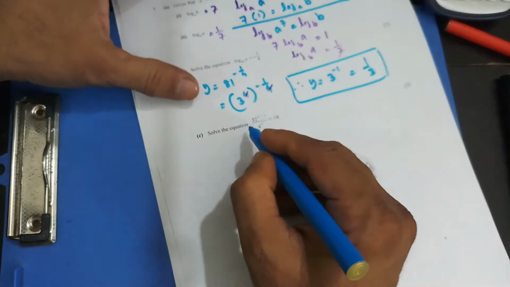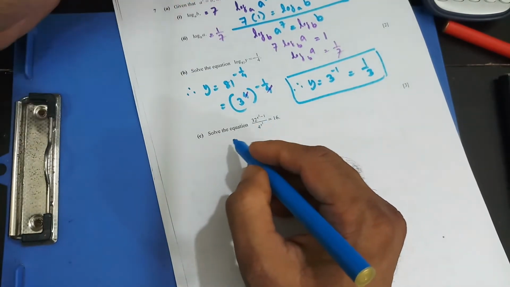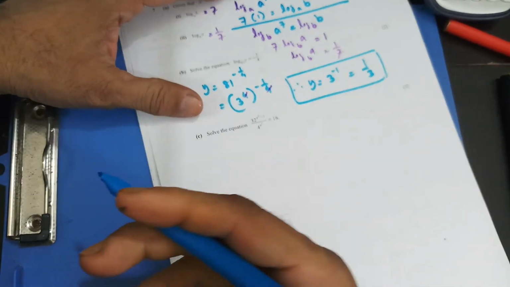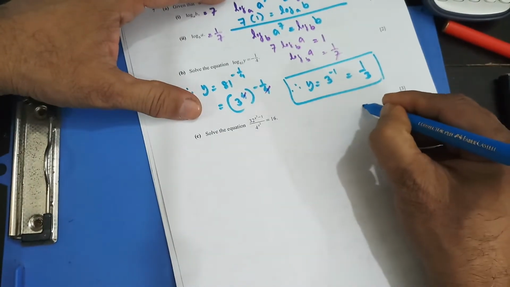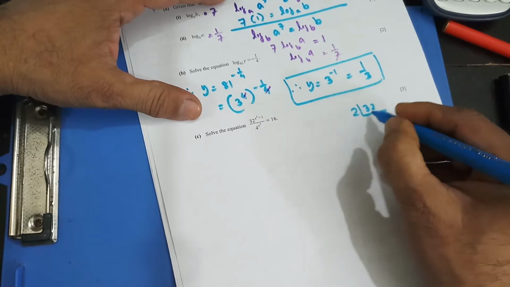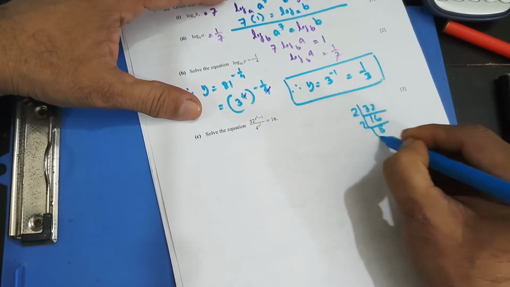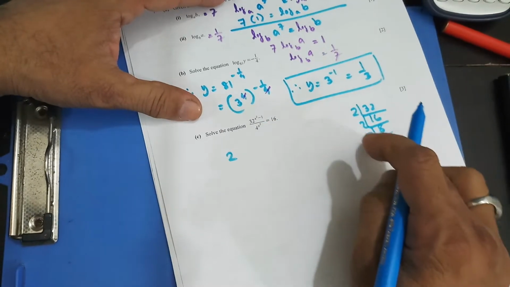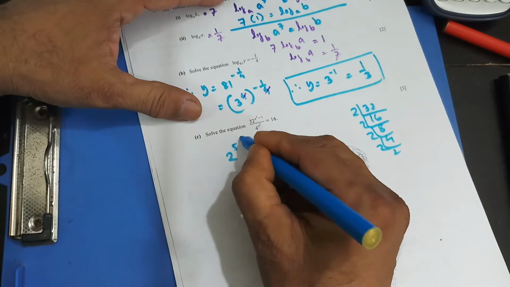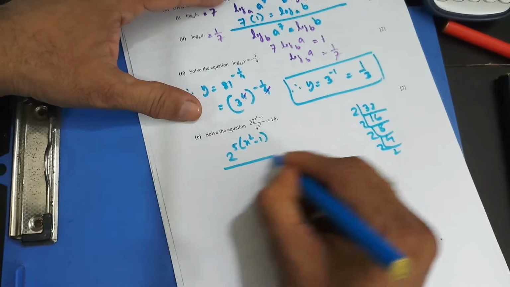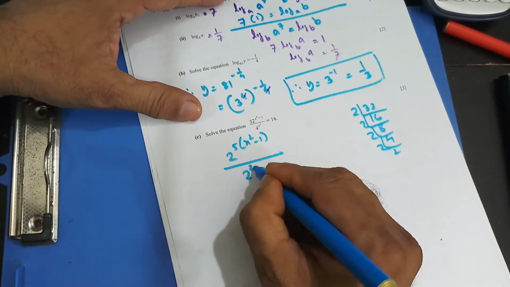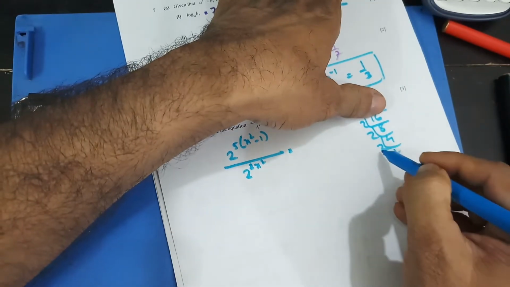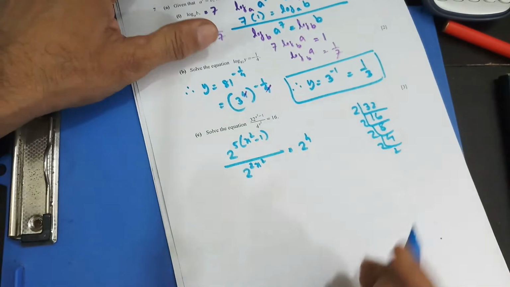Next one, solve this equation. Let's see. 32, I know it can be written as a power of 2. If you are not sure, you can use the short division method: 2 divides 16, to 8, to 4, to 2. So 32 can be written as 2 to the power 1, 2, 3, 4, 5, so 2 to the power 5, and on the top I already have x squared minus 1. And 4 can be written as 2 to the power 2x squared. And 16 can be written as 1, 2, 3, 4, so 2 to the power 4.